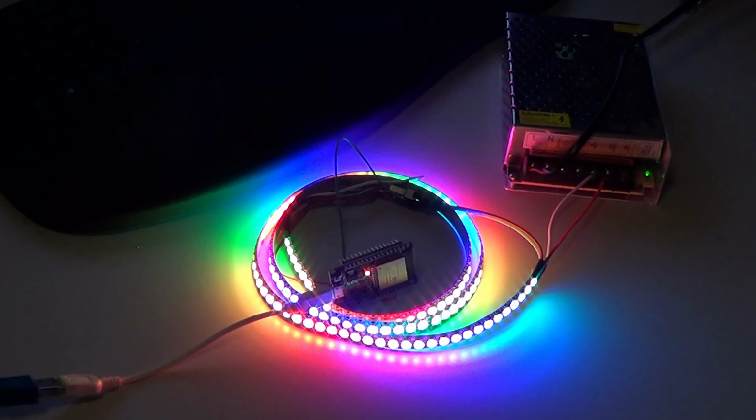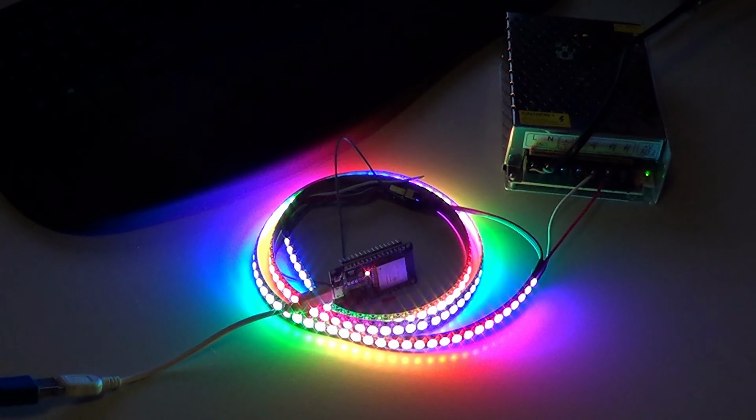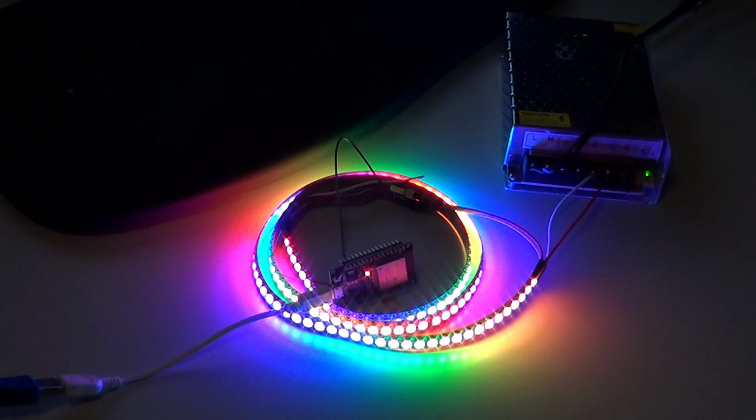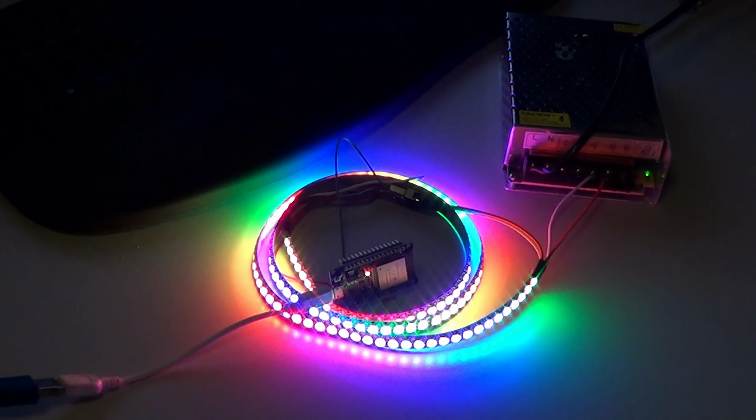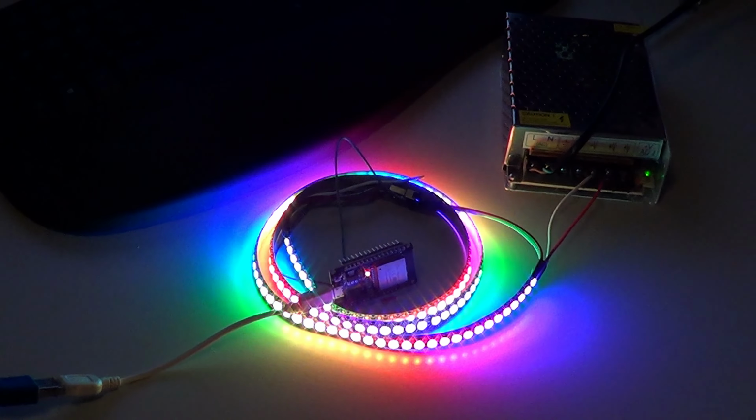And as you can see, the program works, and it will slowly go through all the pre-programmed patterns.